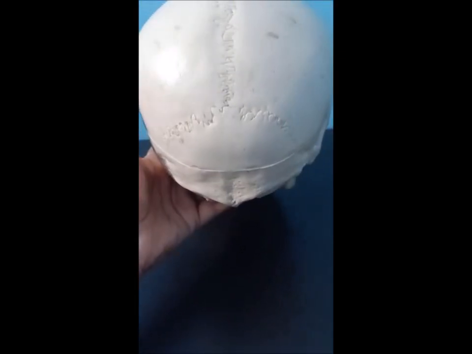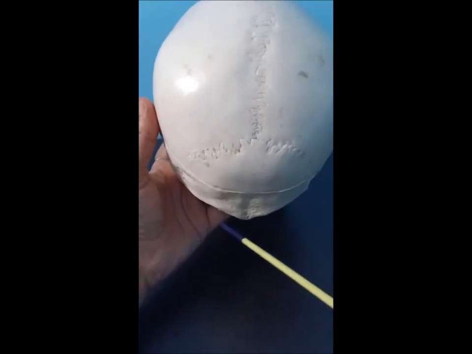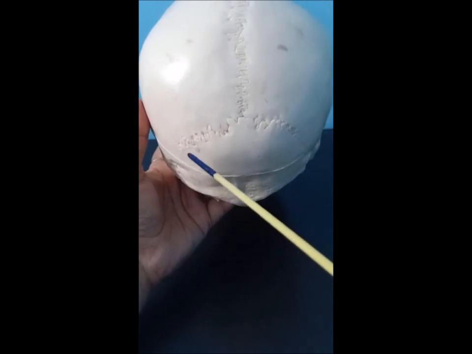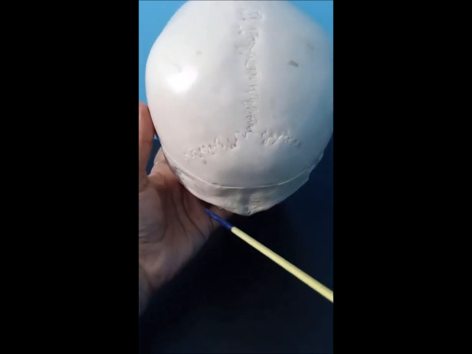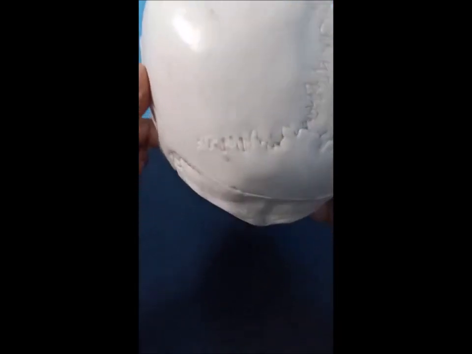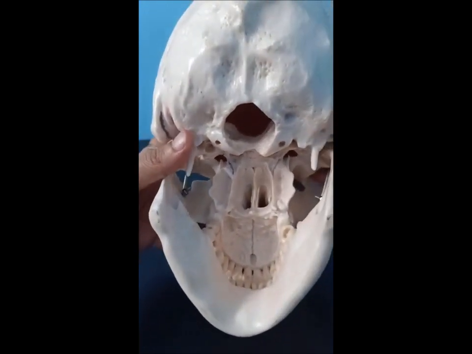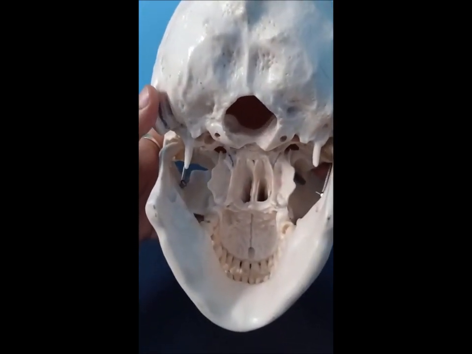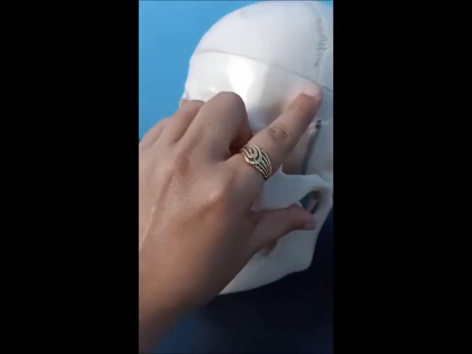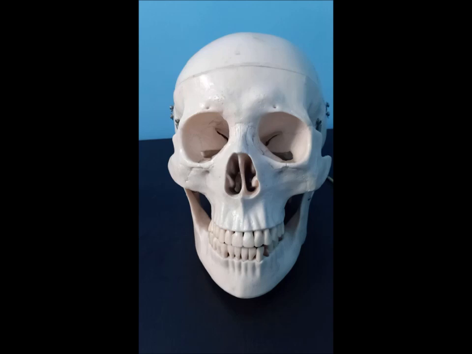Now, if you see the skull from behind like this, what is in your view mainly is the occipital bone. So, when you view the skull from behind, this is termed as norma occipitalis. If you see the skull from below, this is called as norma basalis. This is how the skull is studied based on its view from different external surfaces.